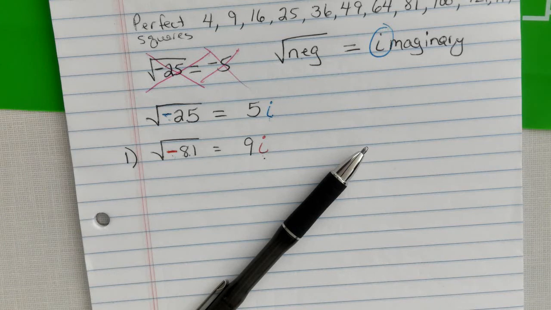The square root of negative 108. Let me write it down.